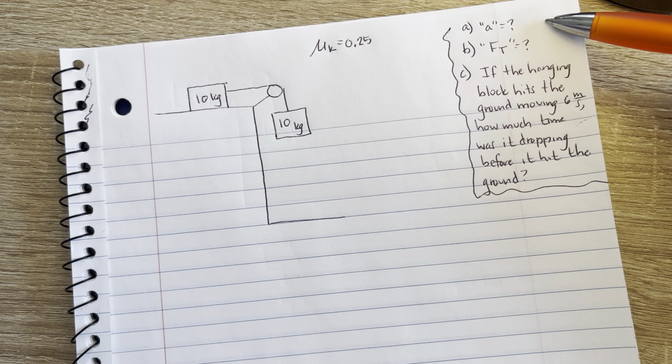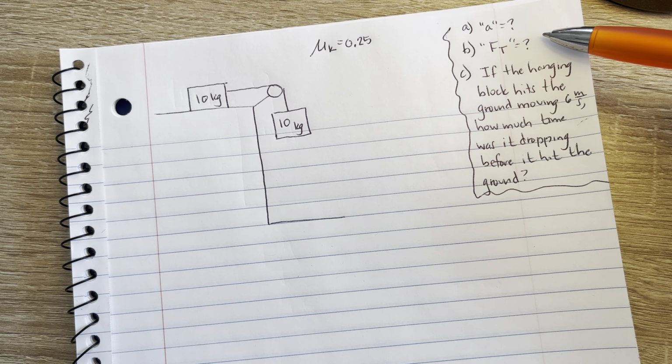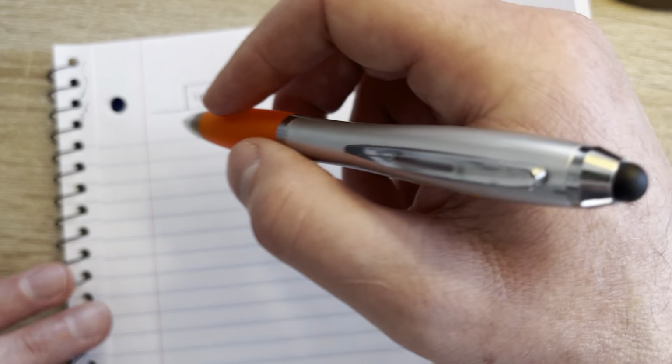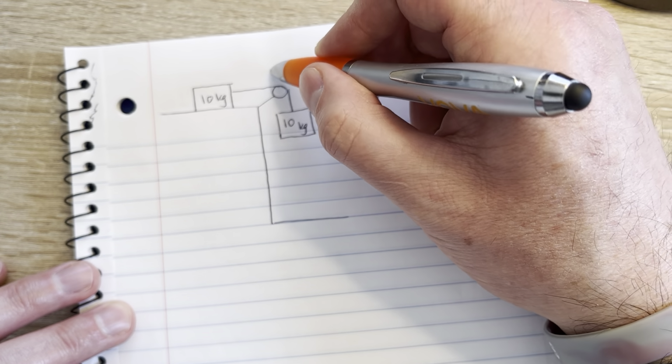Similar to level 1 pulley problems, the starting point here is to calculate the acceleration of your system. And then from there, it's an easy enough substitution to figure out the force of tension, how much tension is in the string. A one-dimensional motion question I could ask you could be something like, if this hanging block hits the ground moving 6 meters per second, how much time was it dropping before it hit the ground? So just like with our level 1 pulley scenarios, we're going to identify the direction of motion as being positive.